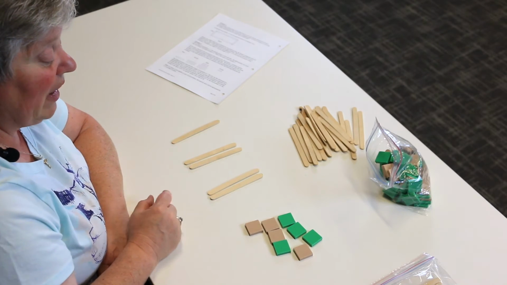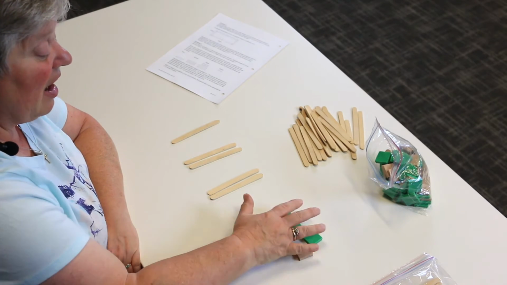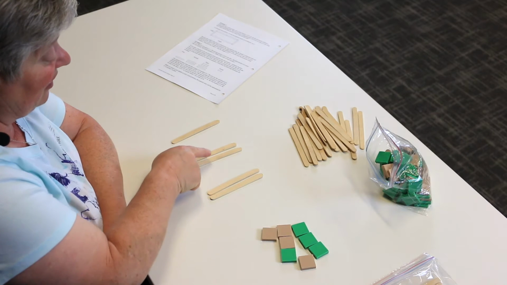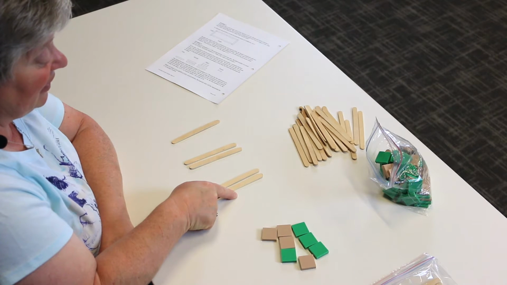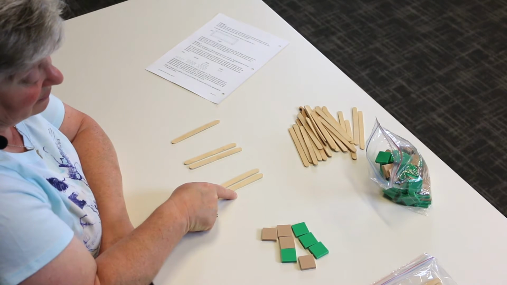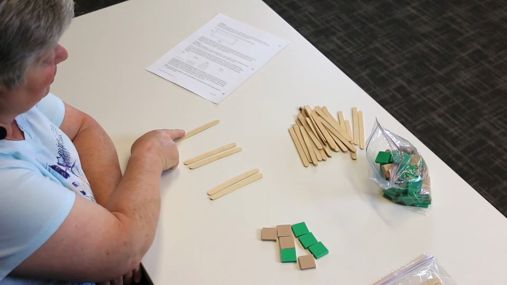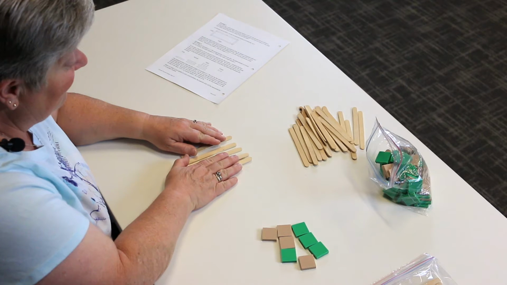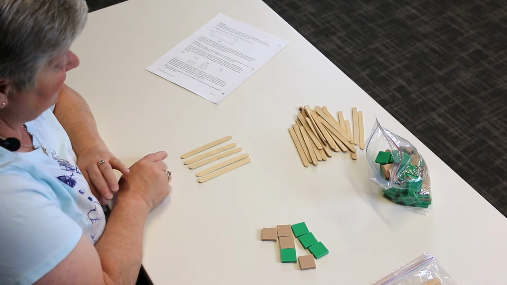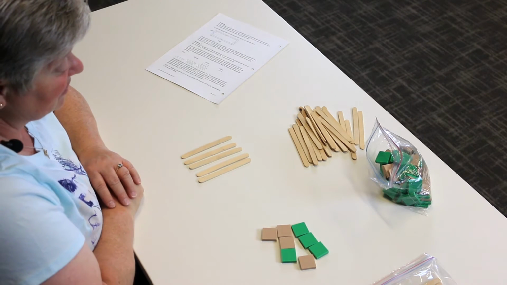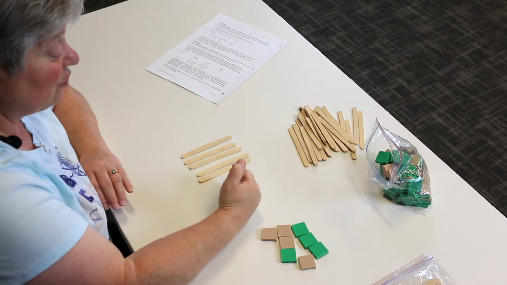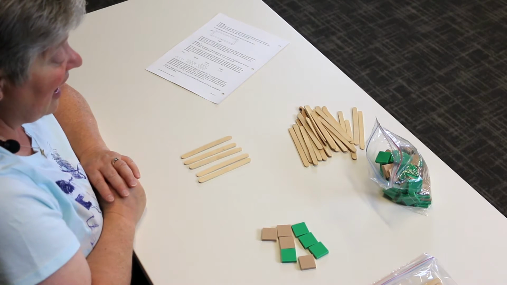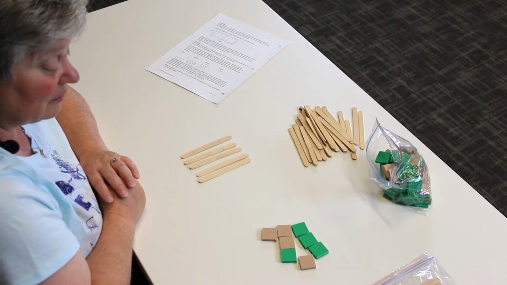If I take the 28 and I subtract off the 8, I know that what is represented by these popsicle sticks is 20. So what I need to determine is if this total is 20 and I have 5 popsicle sticks, how much is each of my popsicle sticks? So if I take 20 and I divide it by 5, I would get 4.